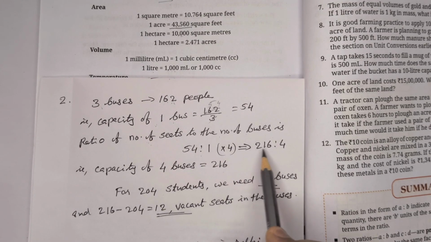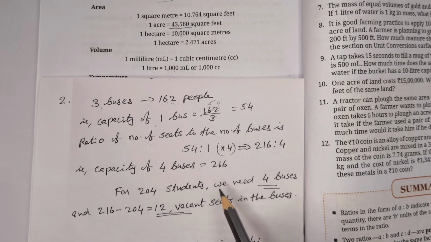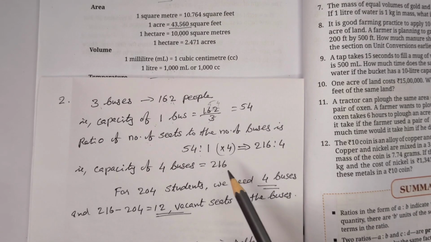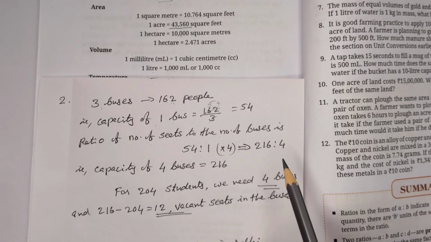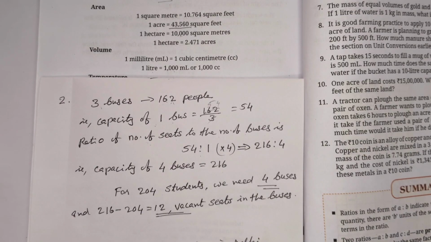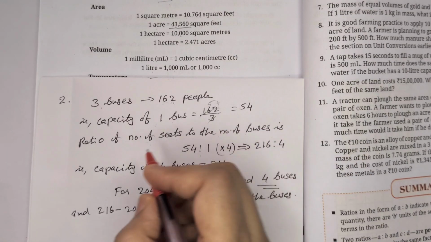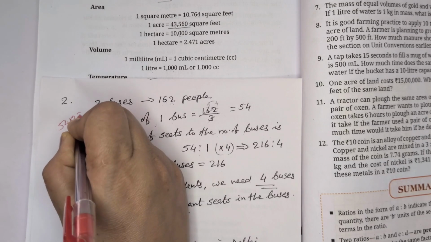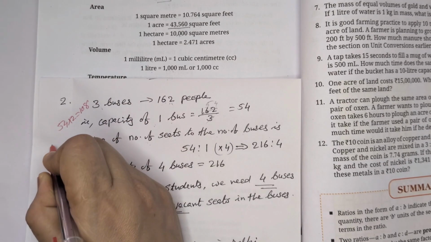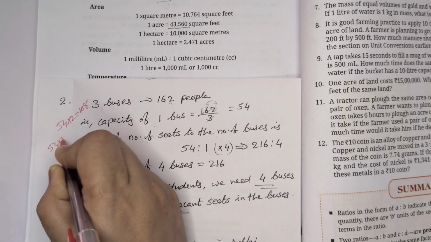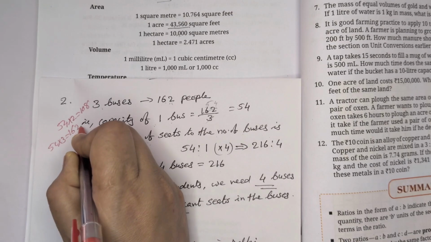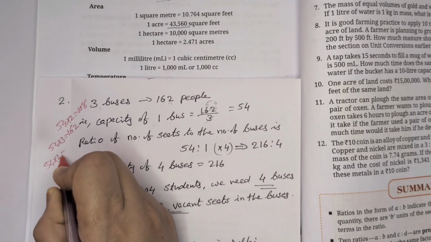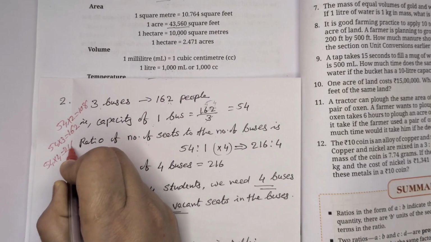Now we have to check the number of buses required for 204 students. We know that one bus holds 54. In 2 buses, 54 into 2 is equal to 108. 54 into 3 is equal to 162. 54 into 4 is equal to 216.